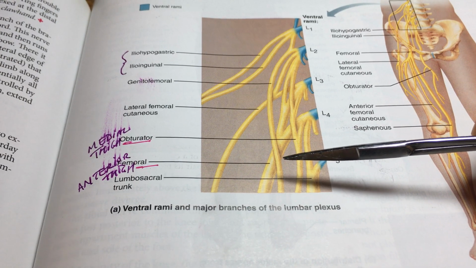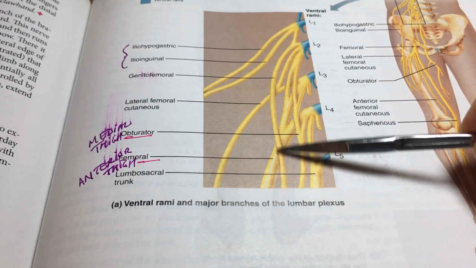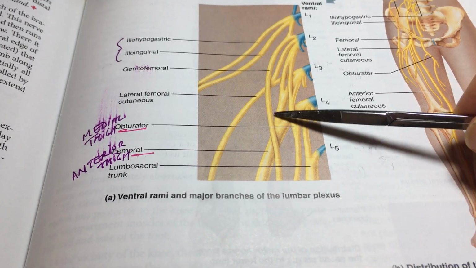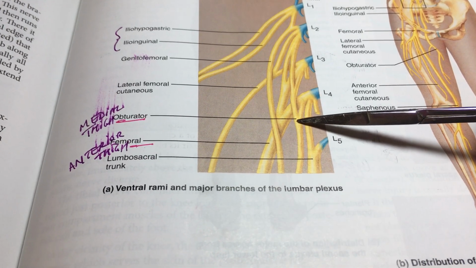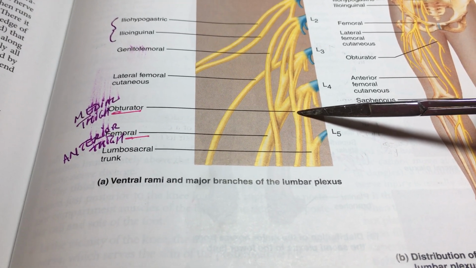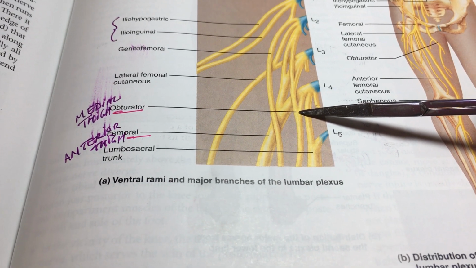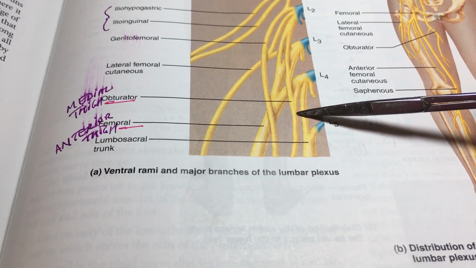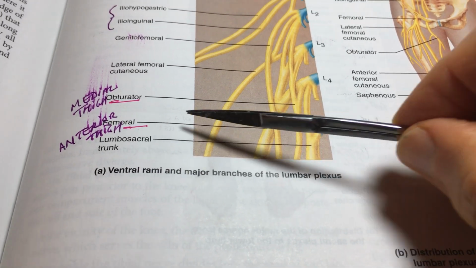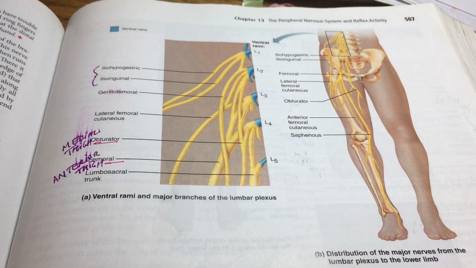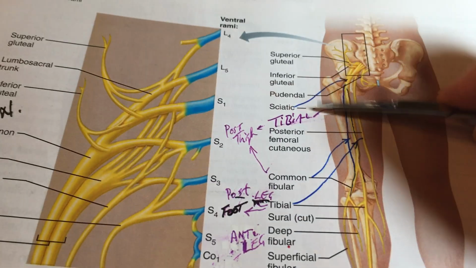So when you need to extend the knee, then you'll be using the femoral nerve. And then when you want to, how shall I say, adduct the hip and bring the two legs, the two thighs closer together, you'll be using the obturator. Okay. So then we're on the posterior now.